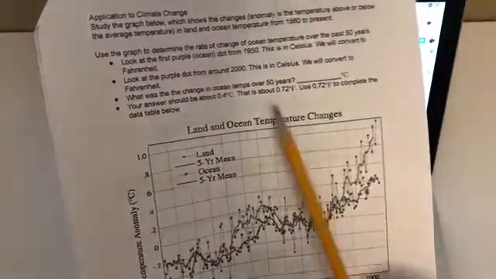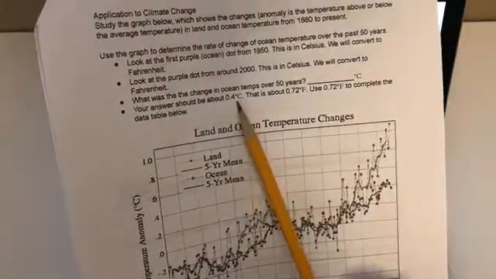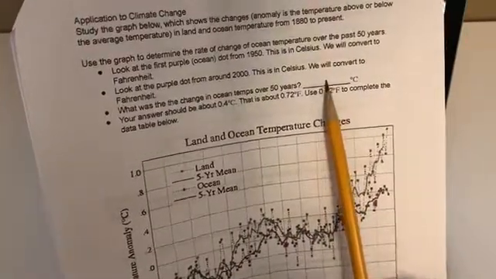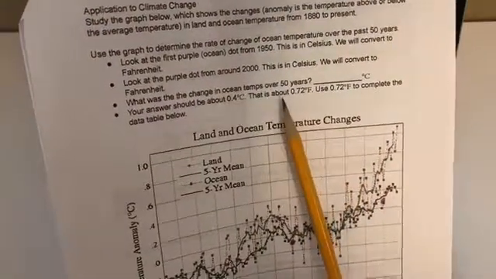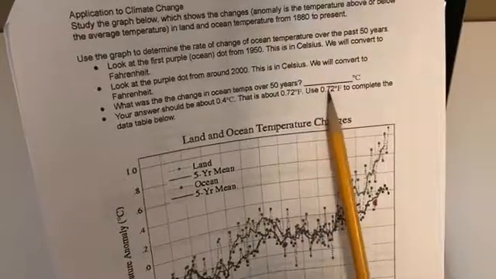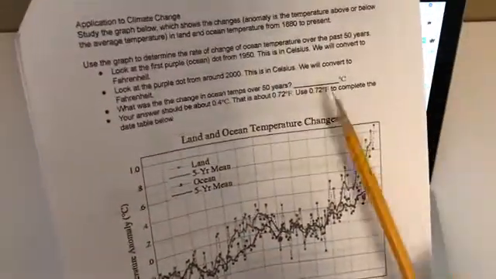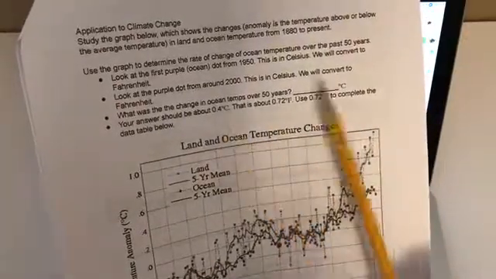So I already have that written down for you as an answer. It's 0.4, so fill out the 0.4 here. And that's about 0.72 in degrees Fahrenheit. So on that page, this one answer here is all you need to transfer.